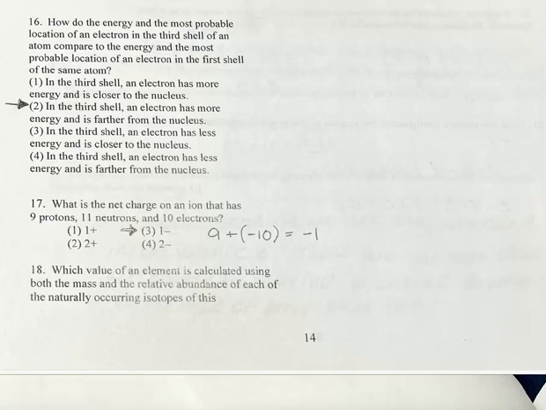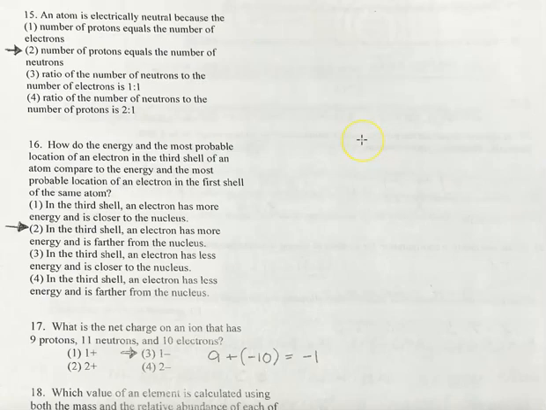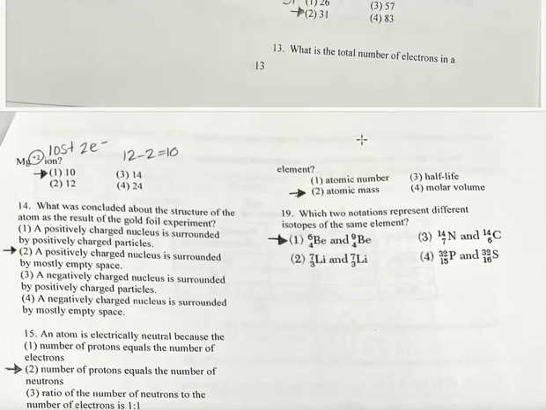17, what is the net charge on an ion that has 9 protons, 11 neutrons, and 10 electrons? I'm going to add my positive and negative charges. So a positive 9 and a negative 10, and I get -1. Which value of an element is calculated using both the mass and relative abundance of each of its naturally occurring isotopes? That is the definition of average atomic mass. So that would be choice 2.